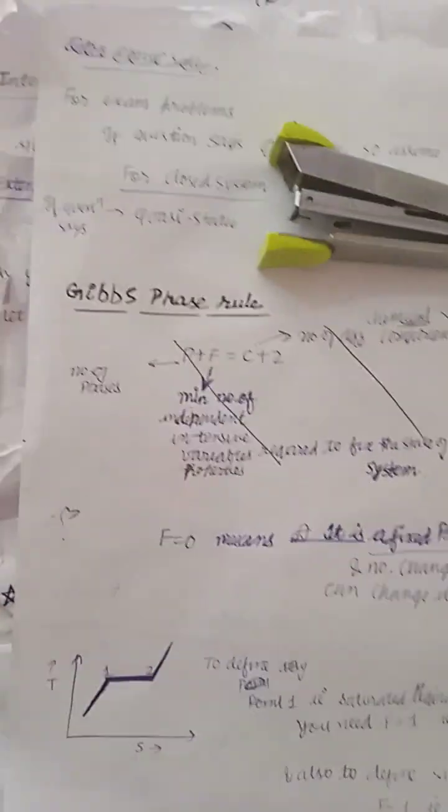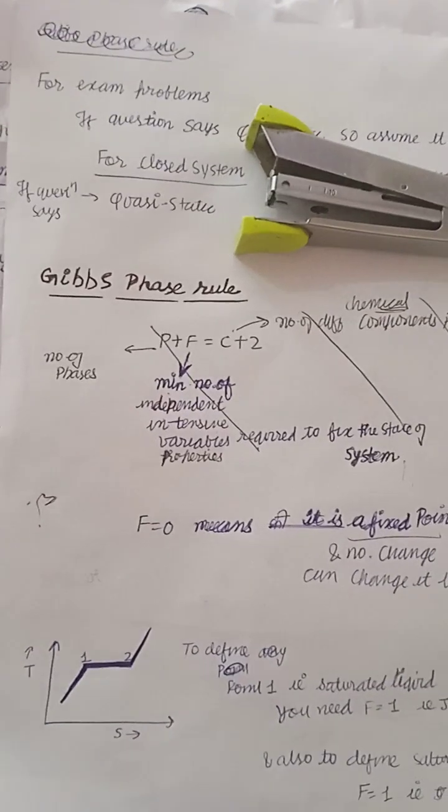Whatever process you follow, just reach these values and you will get the triple point of water. You will get the water in 3 states. Just reach this state. So this is a definite point, and for definite points F is equal to 0. So degree of freedom equal to 0 means fixed point.